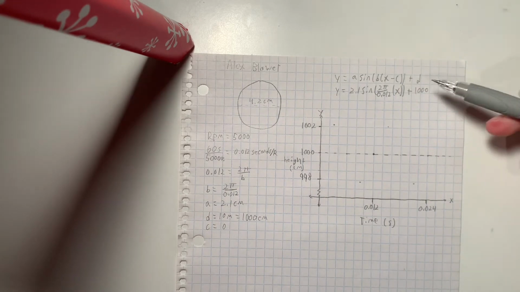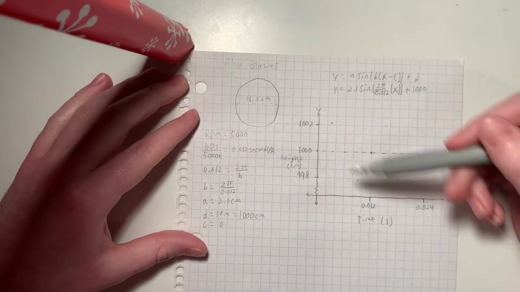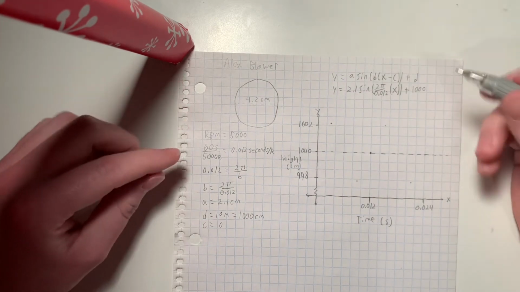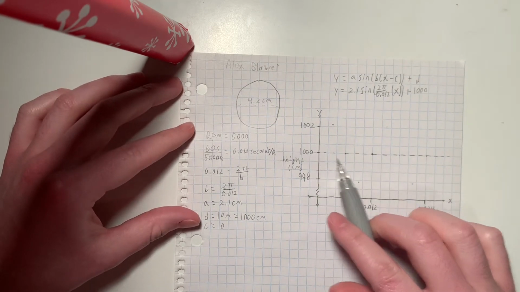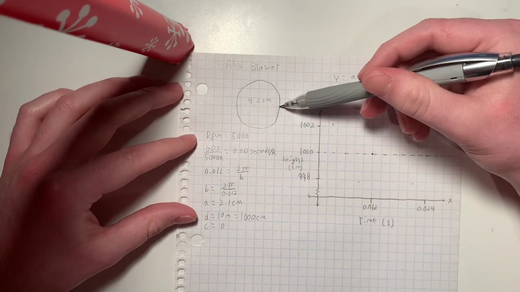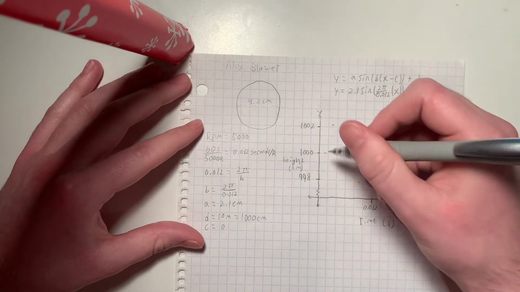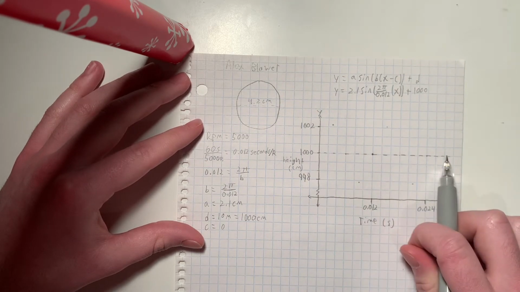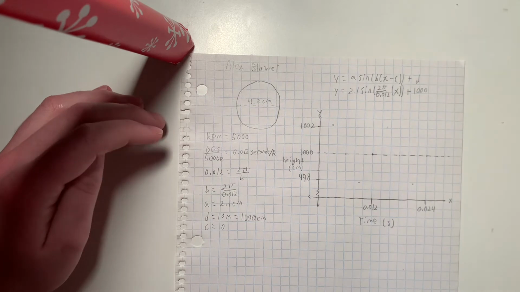Now, when we write our graph down, I have time on the bottom here, and then we have our height in meters, and so our max height was 10 meters, or 1,000 centimeters, which is where the golf ball is spinning in midair. And so that's where the center of our wave will be.